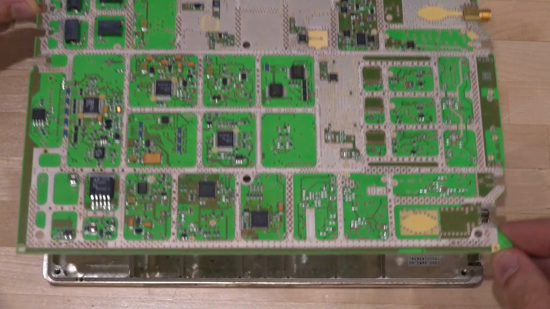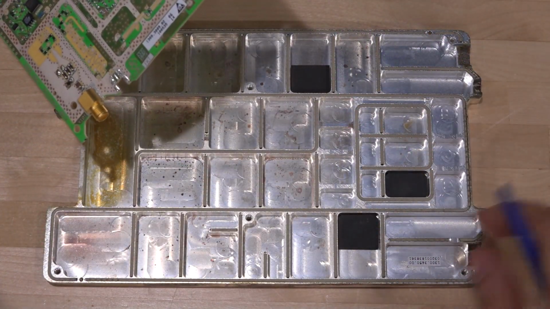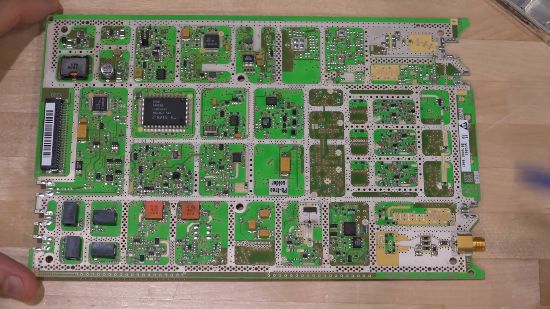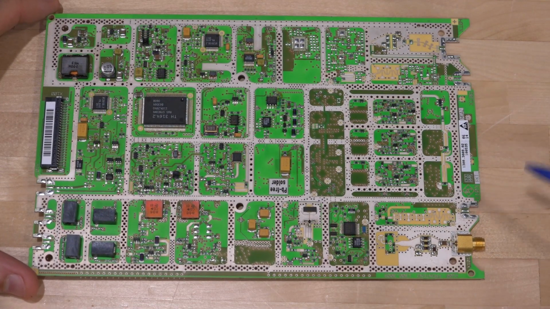Let's look at the other side. There we go. There are some RF absorbers strategically placed into the chassis. Here we go, looking really nice. So Rohde & Schwarz really loves this kind of design. You've seen it in a couple of different places.